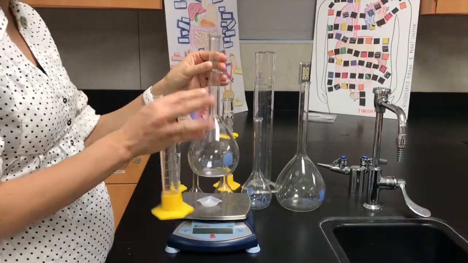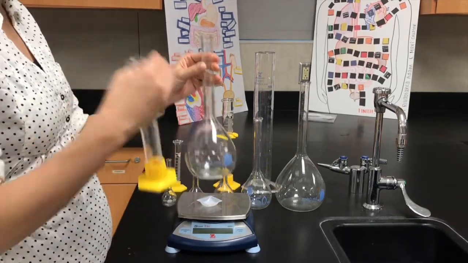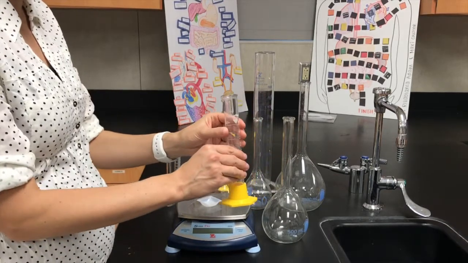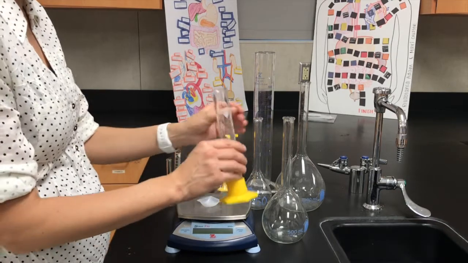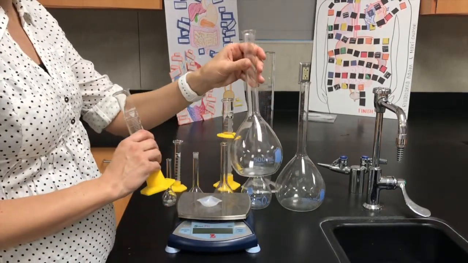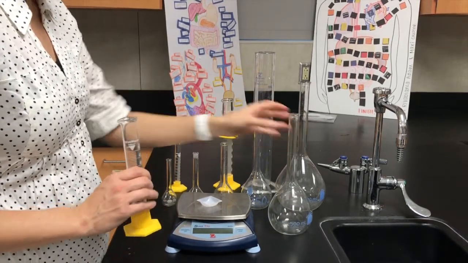All right, so there are a couple of different techniques that we would talk about if you were actually to create a solution, but all I want to know is that you understand that you need to use a graduated cylinder to find the volume of your concentrated solution. Then you're going to pour that in here, and then you'll add enough water to get the final volume that you need. Okay, so one more time to review.